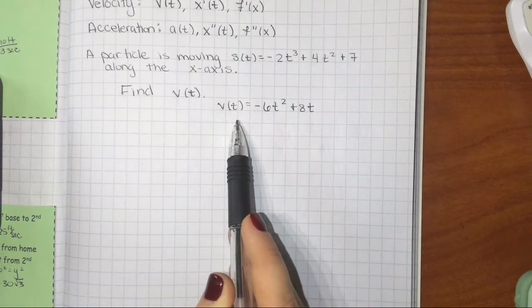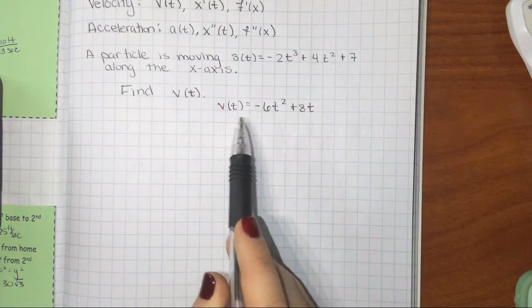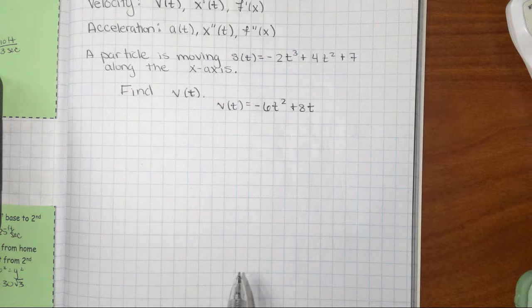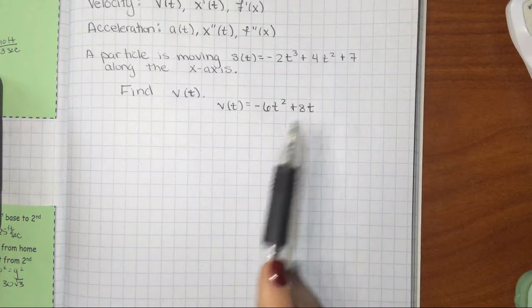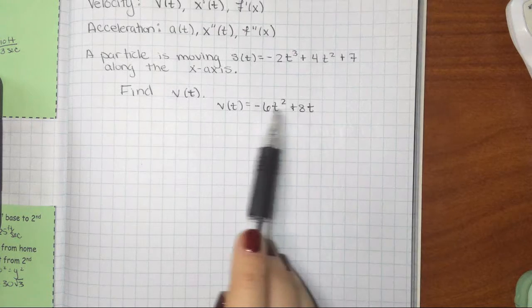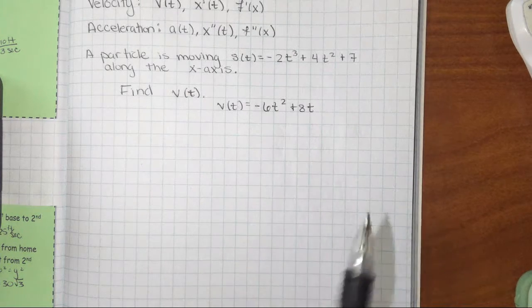So guys, something kind of cool that I want you to understand. What's its velocity at 0? 0. 0, because if I wanted to find the initial velocity, I could just plug in 0 here, and it would tell me how fast it's moving in the beginning.